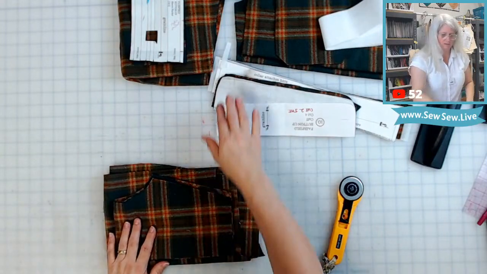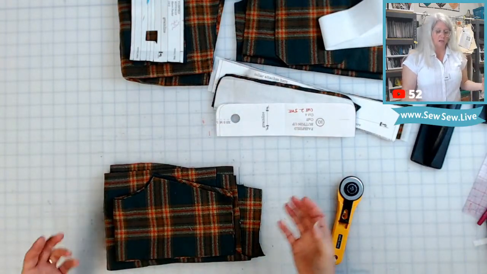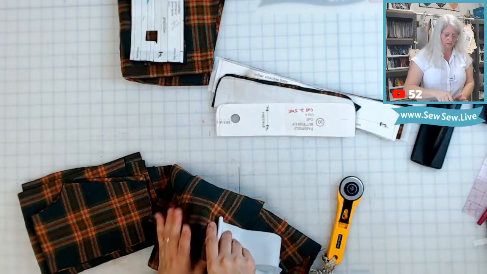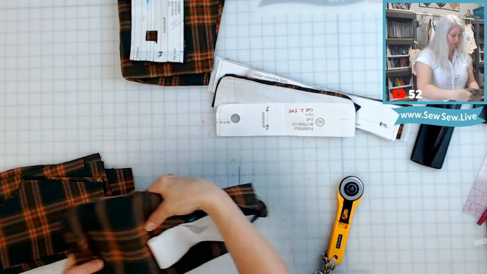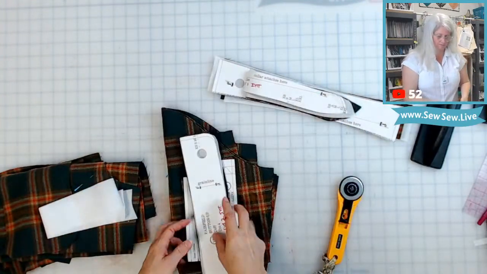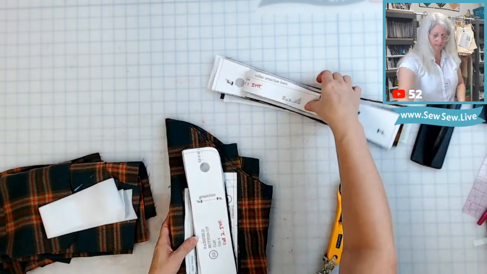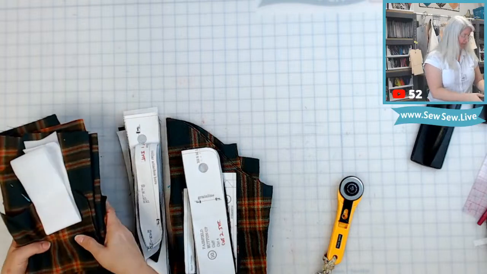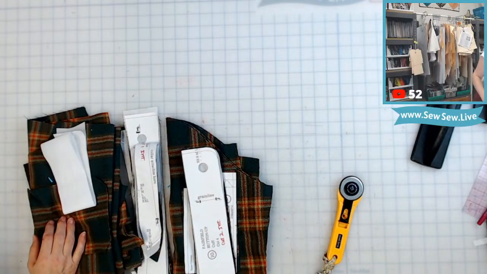This is usually how I do it. So then you have your fronts done, you have your back done. Then we're going to put our collars together. And then we do our sleeves. Put our cuffs with our sleeve and our placket. So this is the order of how I do it. I usually put it in the bin that way.